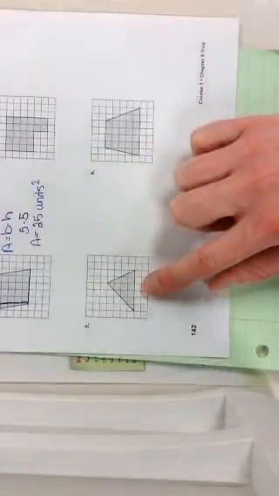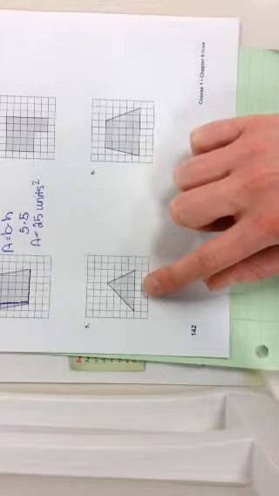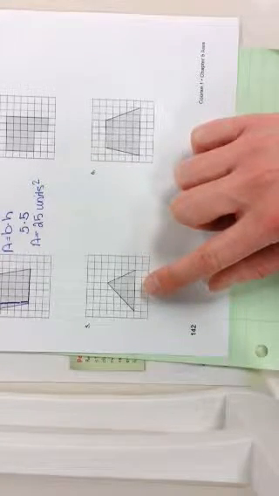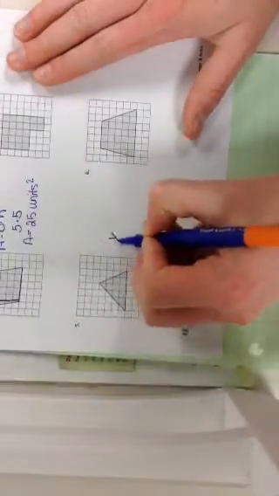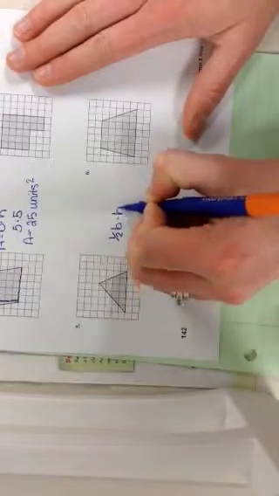Okay. Likewise on this one, you can just count the boxes. This one is a triangle. Do you know the area of a triangle? That should be half base times height. So, half base times height.